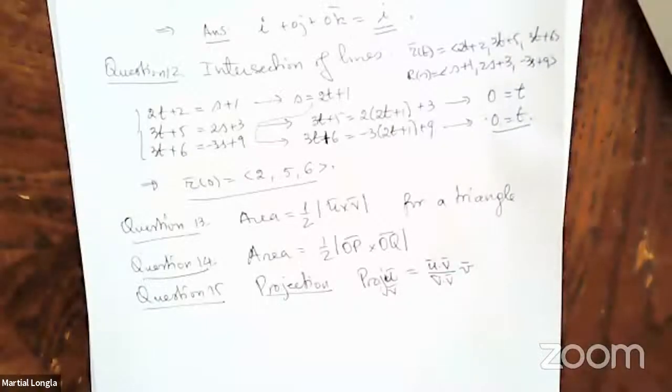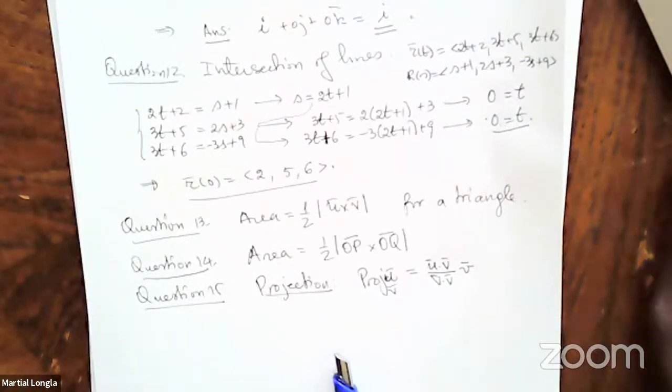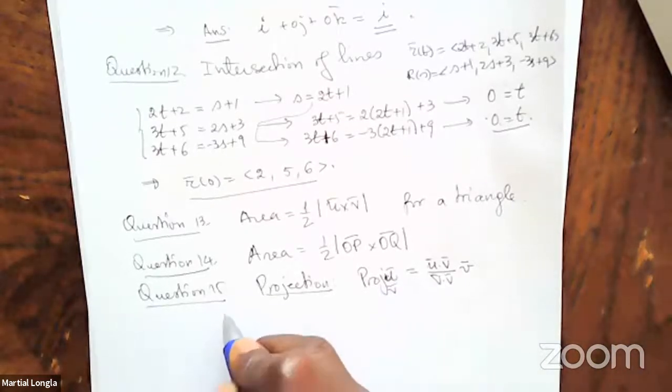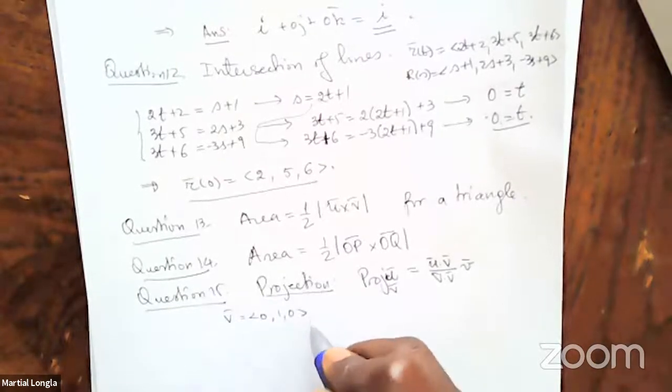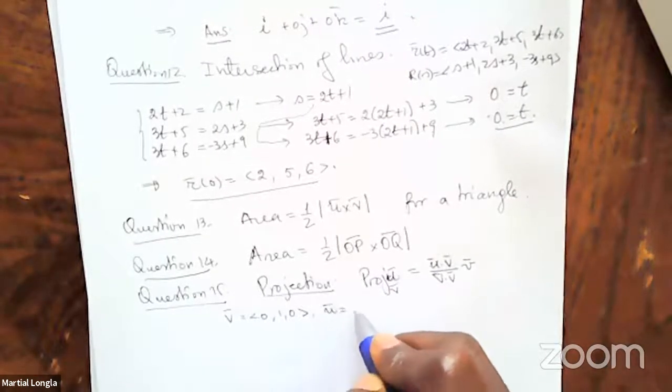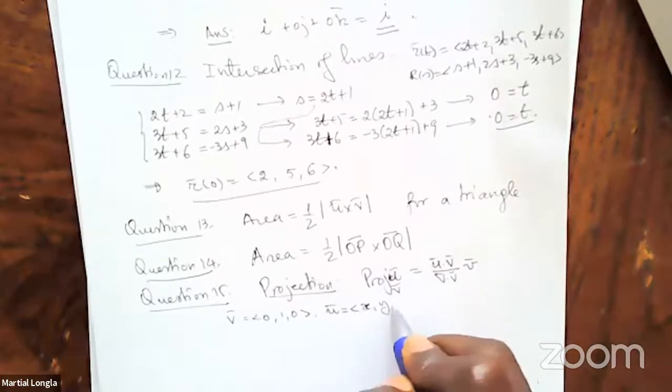It's u dot v over v dot v times v. Okay, that's what it is. And that's how you need to answer the question here. The question gives you v equals 0, 1, 0, u equals x, y, z.